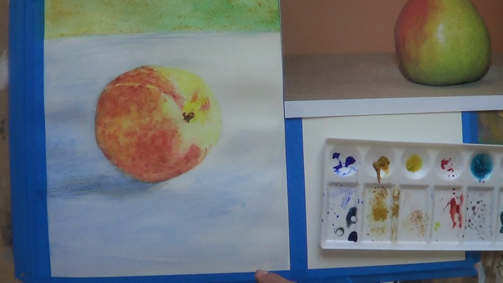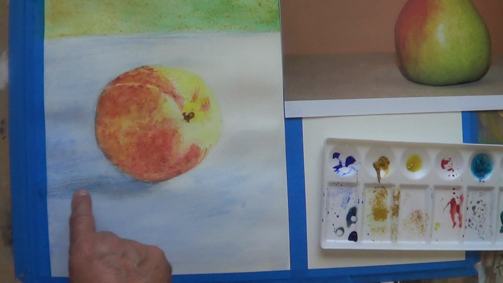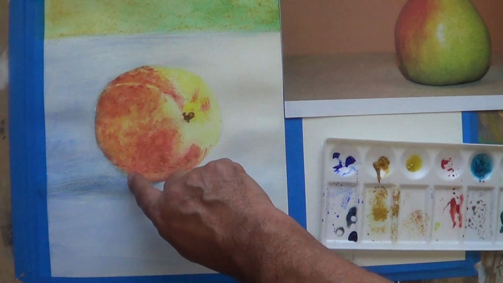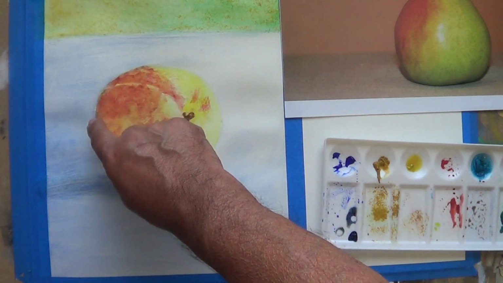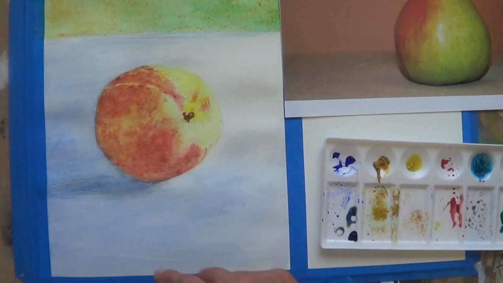And I think with the cast shadow being more prominent now, that the back edge of your peach should be slightly darker to help give it a little more form and a little more volume.